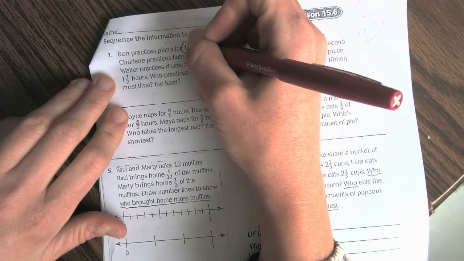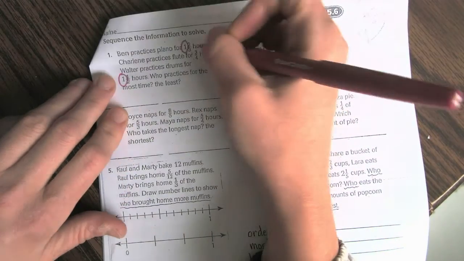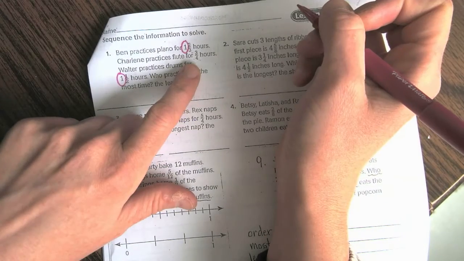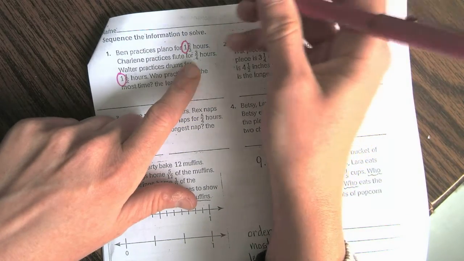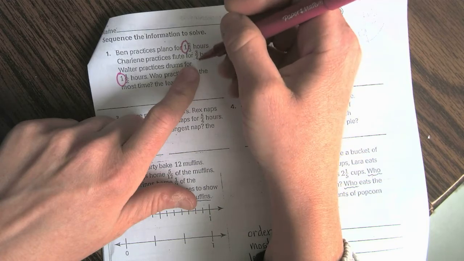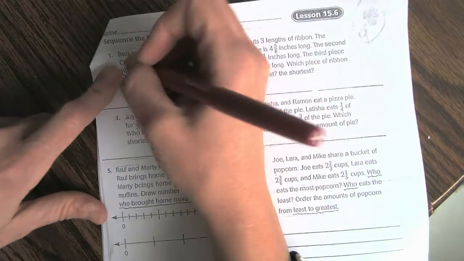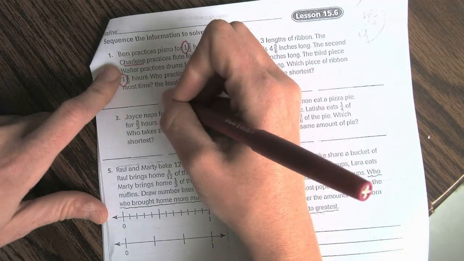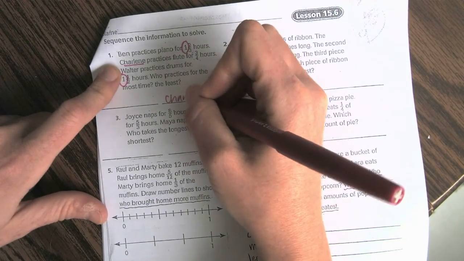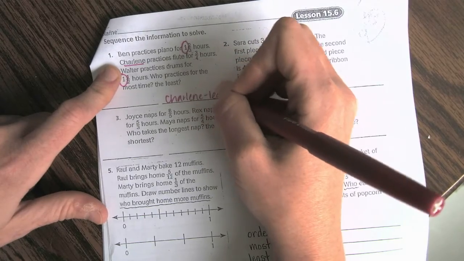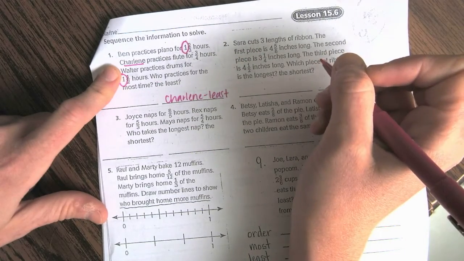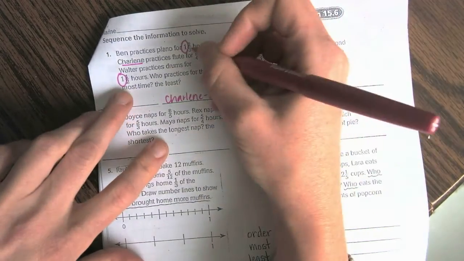First thing I'm going to do is look at the whole numbers. So I have a 1 here, and a 1 here, and I have no whole numbers there. So if I don't have a whole number, this is less than one whole, right? So my least would be 3/4 of an hour, and that would be Charlene. So I'm going to put Charlene is least.